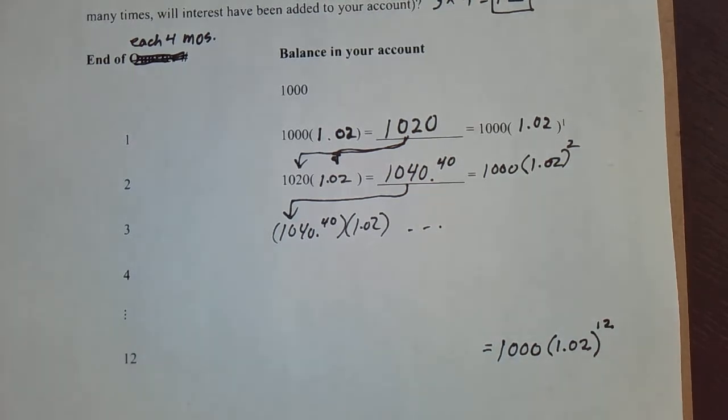Let's see what we get when we do 1.02 raised to the 12th and multiply that by 1,000. That looks like 1268.24.